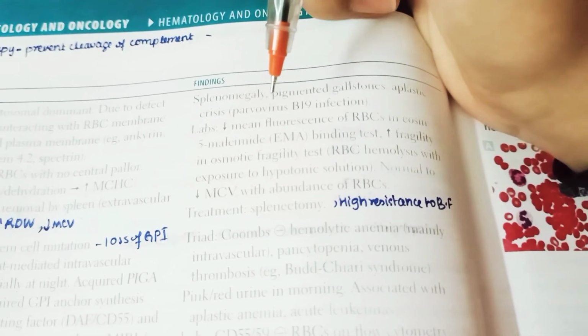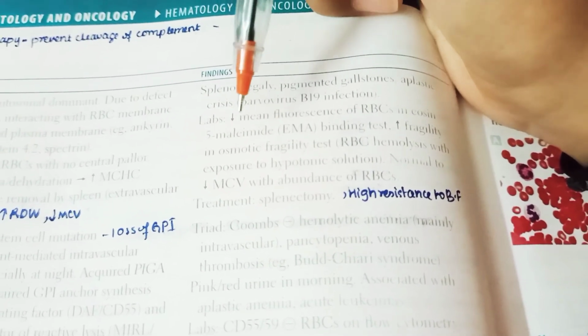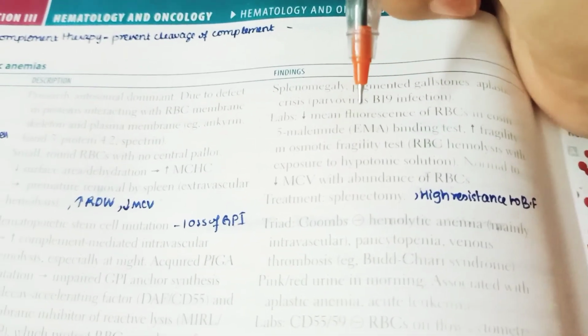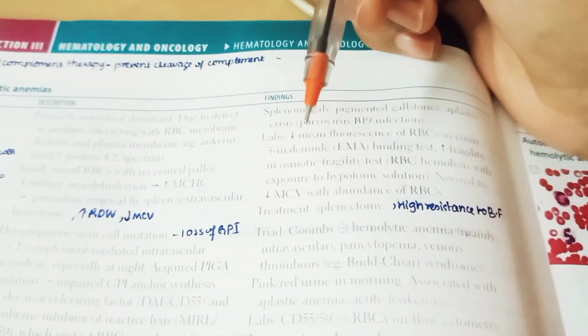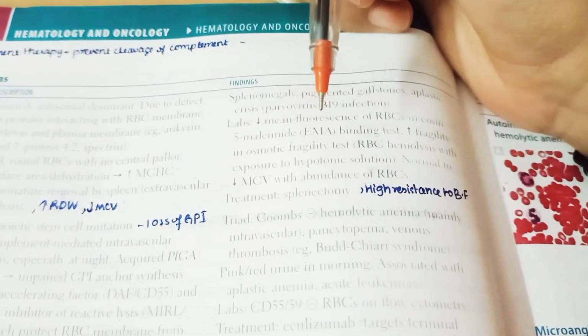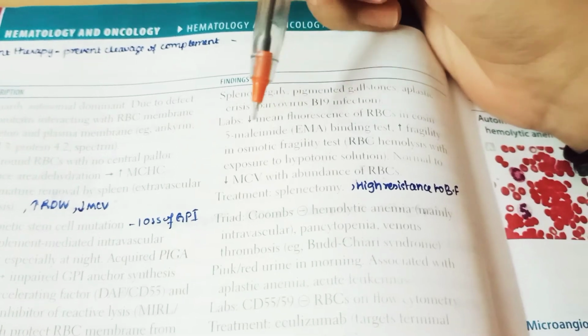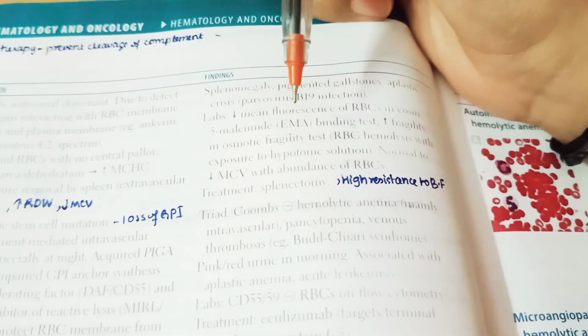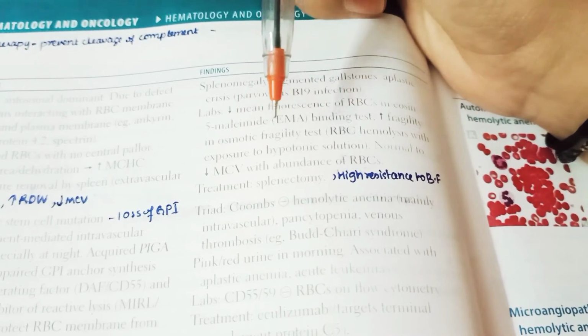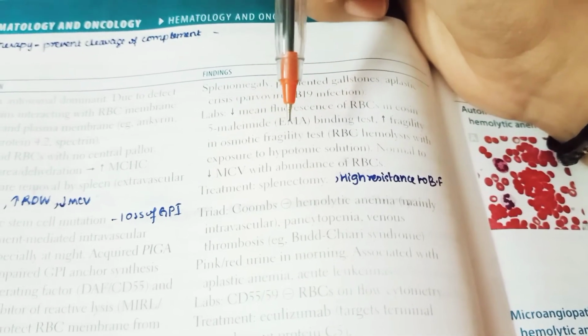Splenomegaly will be there, pigmented gallstones, aplastic crisis if parvovirus B19 affects, because already I said there is hemolysis and again parvovirus B19 acts, it decreases all the precursors, so that will lead to aplastic crisis. And in labs you see decreased mean fluorescence of RBCs in the EMA binding test, and increased fragility in the osmotic fragility test.